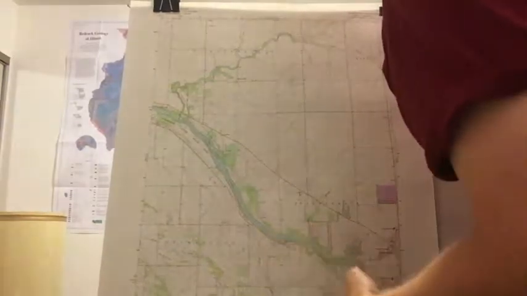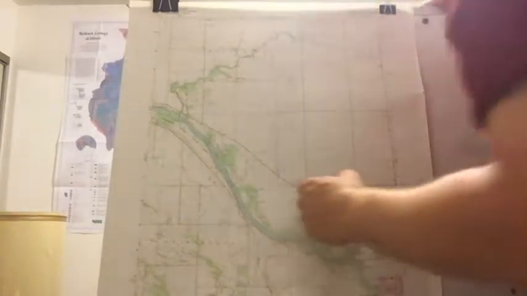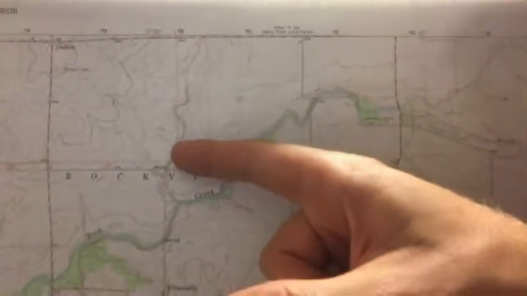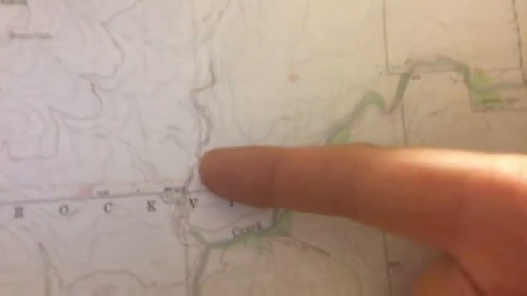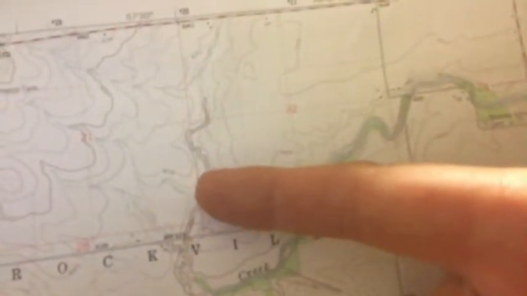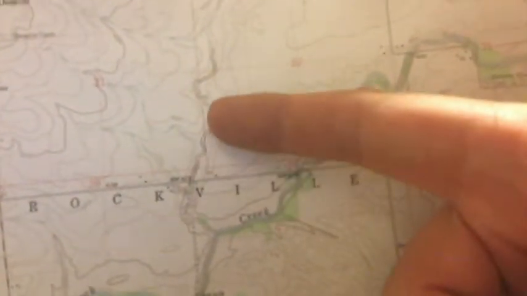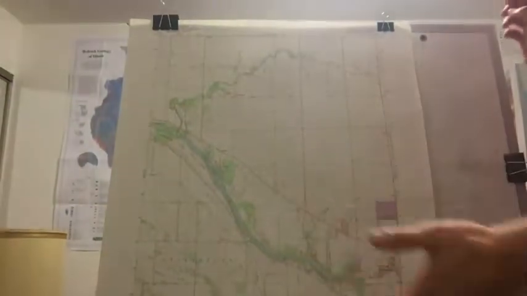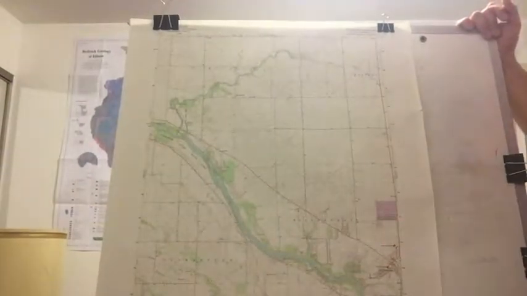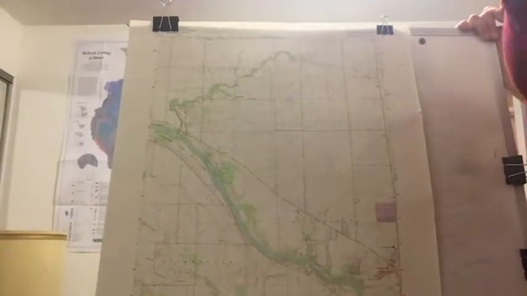I've talked before about intermittent streams. They are also light blue, but unlike the bigger ones, they are this dashed dotted pattern. That tells you it does not flow all year round. That's intermittent. Kankakee River flows all year round. Been there, done a lot of work over there. It's a pretty big river.